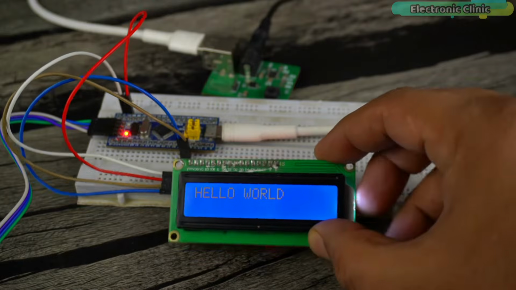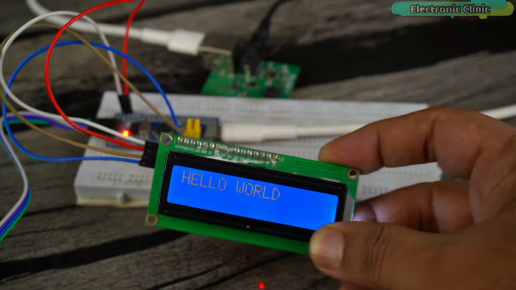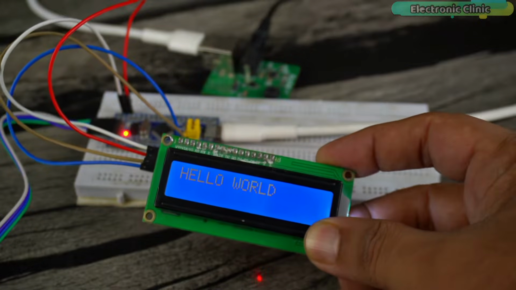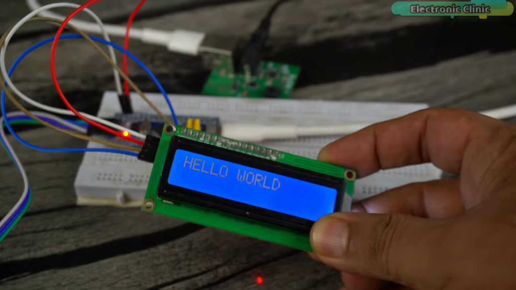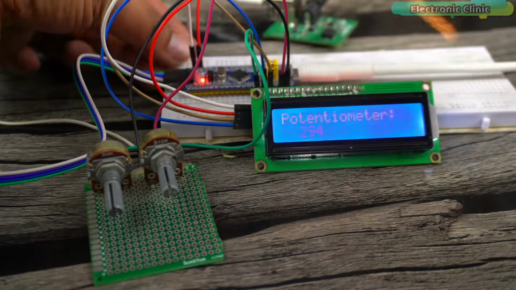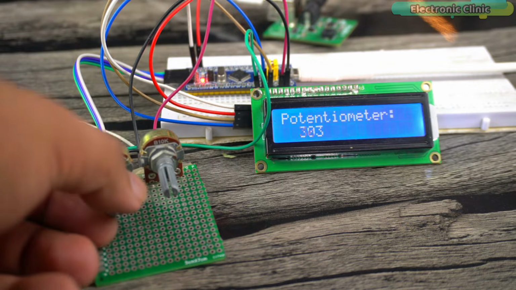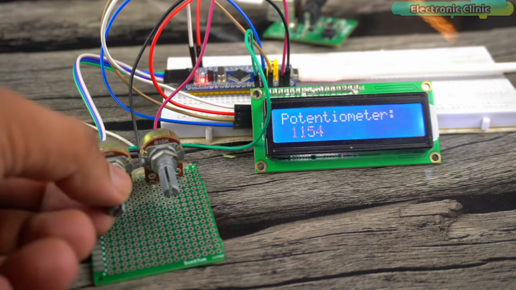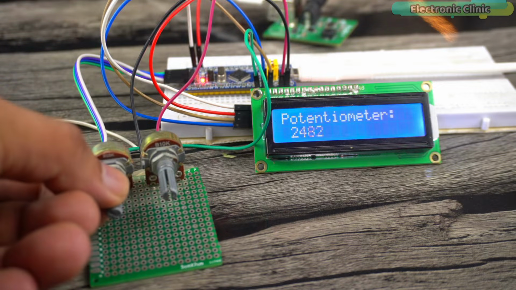In fourth example, I will show you how to interface an I2C supported 16x2 LCD. This is one of the most commonly used LCDs. We will simply print the Hello World text message on the LCD module. In the fifth example, I will show you how to use an analog sensor with the STM32 and display its value on the I2C supported 16x2 LCD. For demonstration purposes, I will be using a potentiometer as the analog sensor.